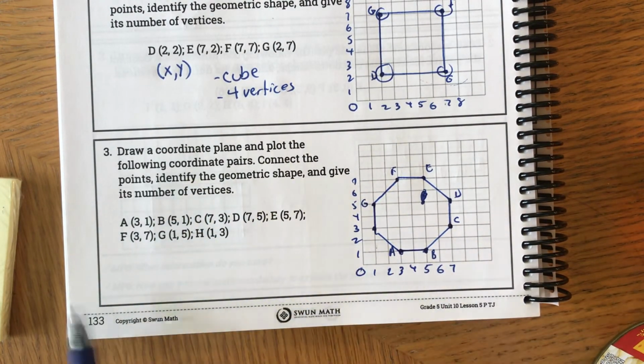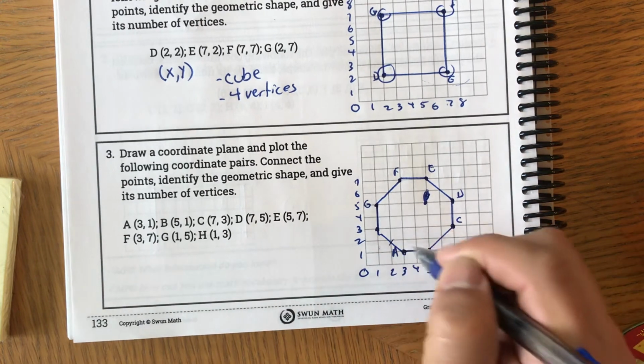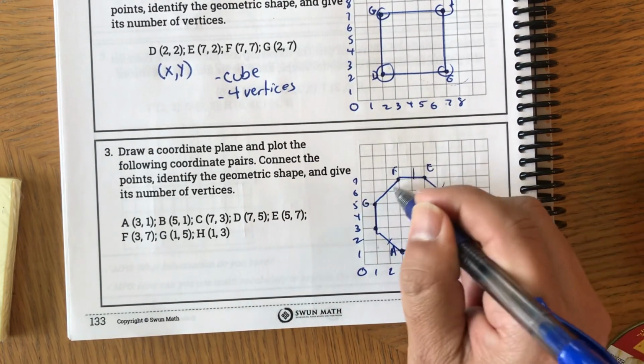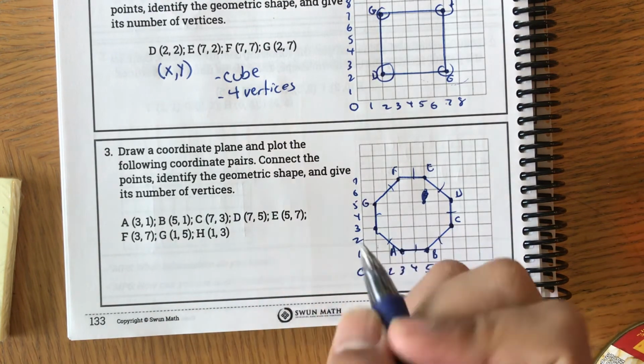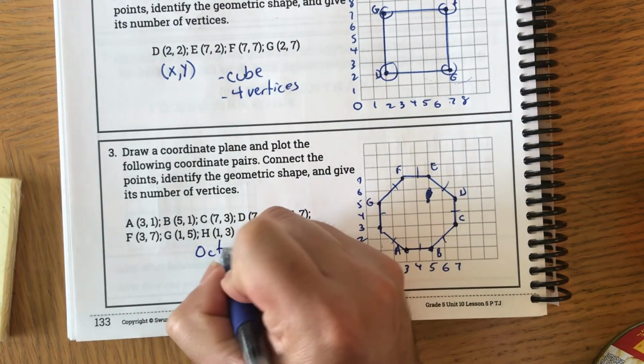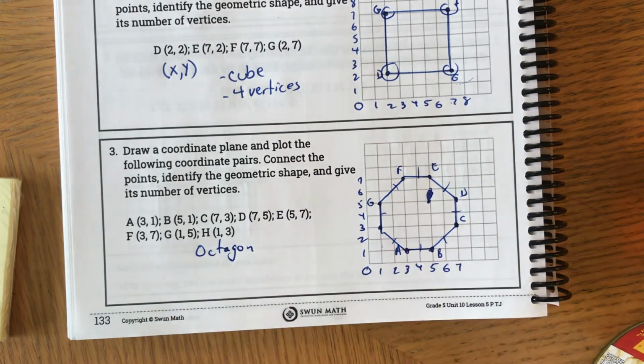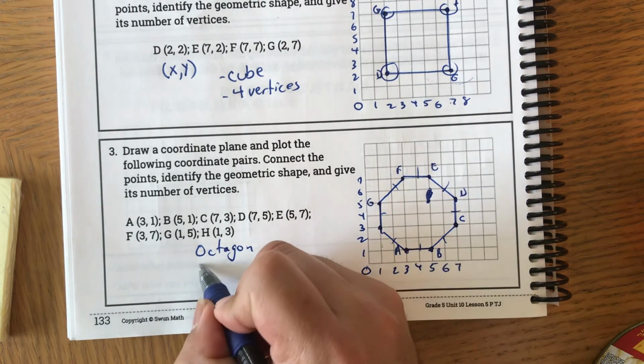What shape is that? Well, how many sides does it have? Let's see, it has 1, 2, 3, 4, 5, 6, 7, 8 sides. Like an octopus has 8 legs, arms. We call that an octagon. And how many corners does it have? Well, an octagon has 8 sides, so that means it has 8 vertices.